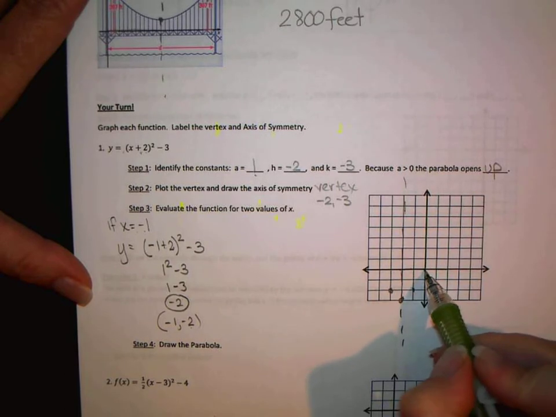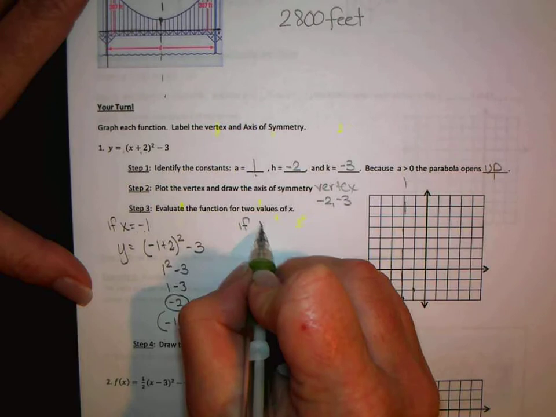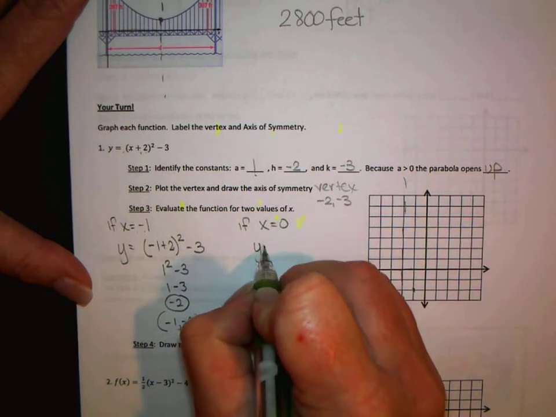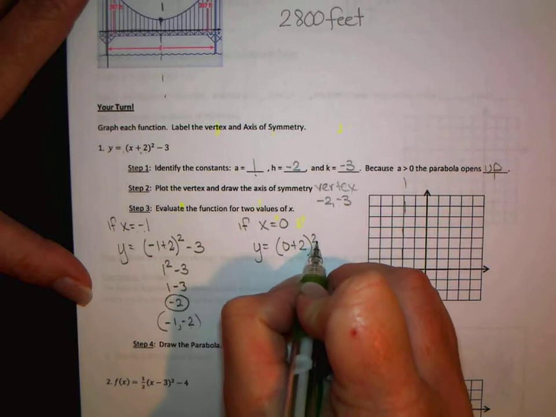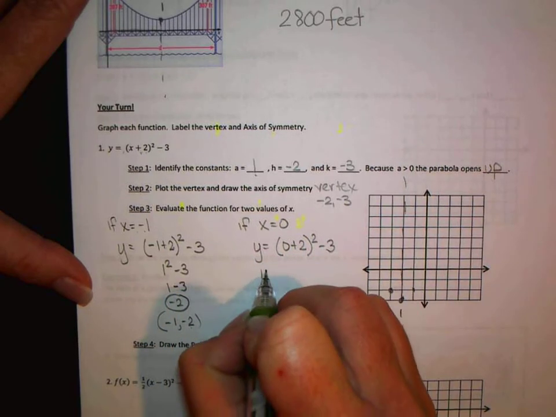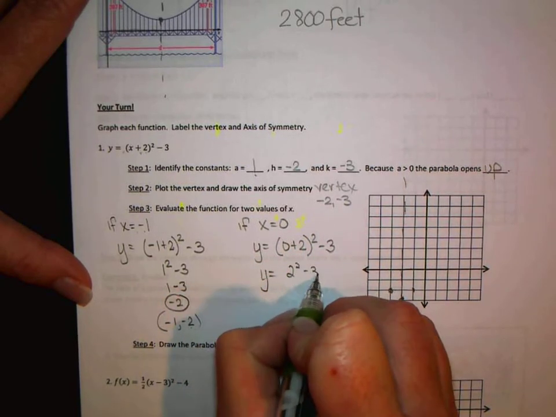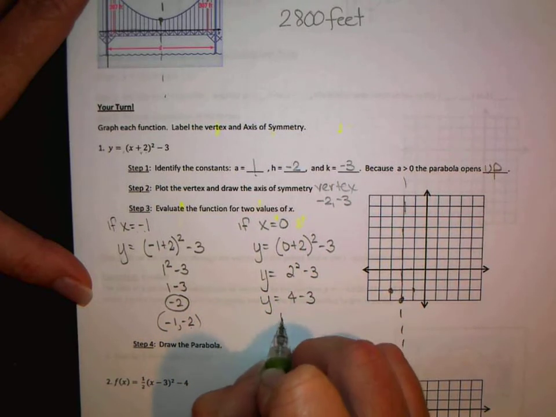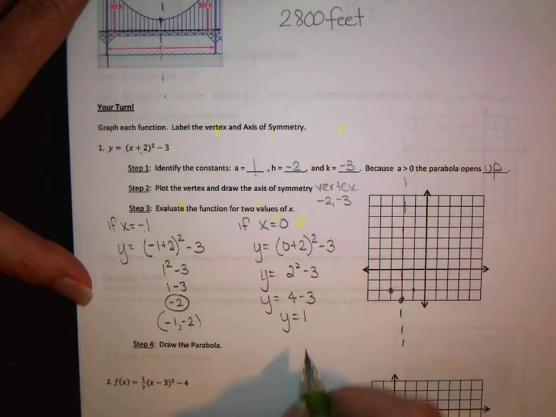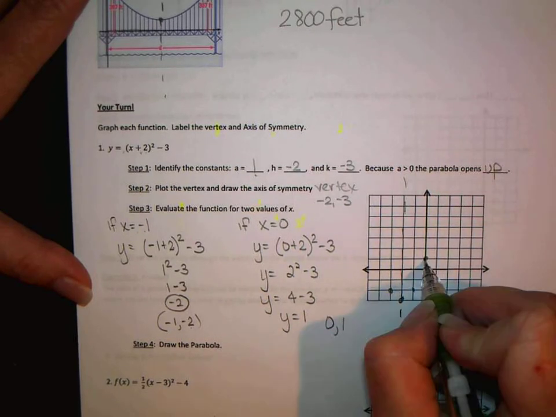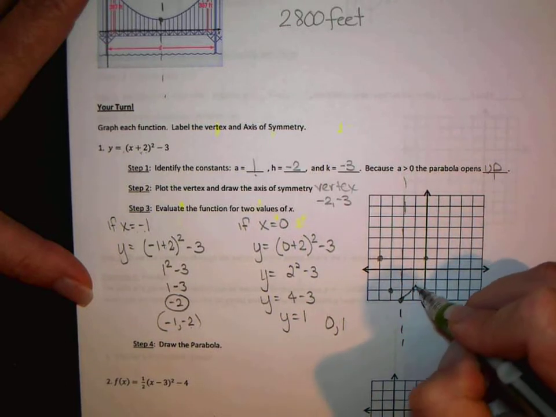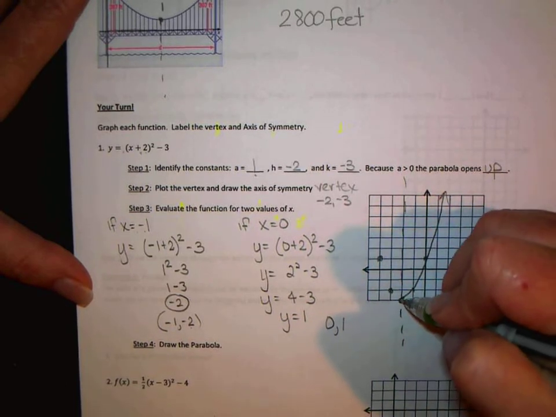Now another one that I'm going to use is going to be 0. So if x equals 0, what would y be? Well, you're going to plug it in. So if x is 0, then y is 1. Plot that and its mirror image or its reflection and draw your parabola.